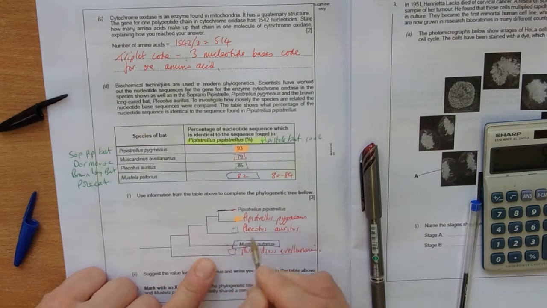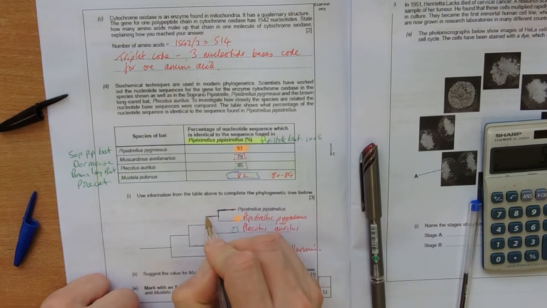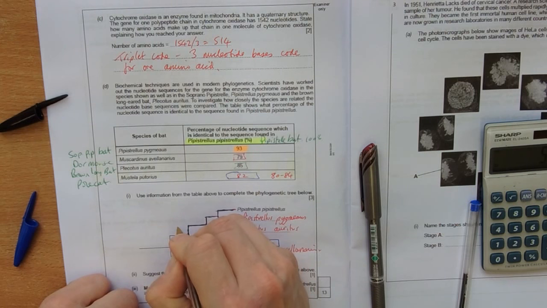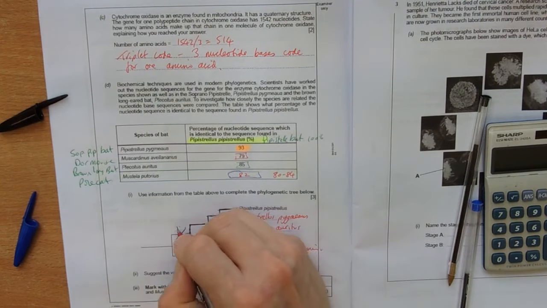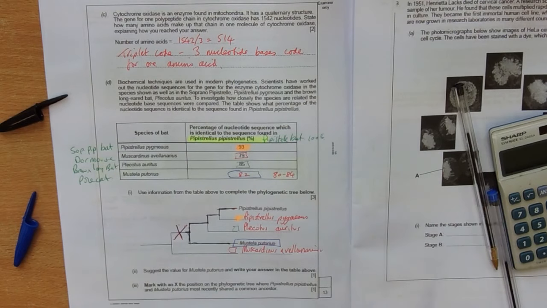So we're going back there, we're going back there. So where do these guys have a common ancestor? Here we go. So we're going to have there. So that's our X there. That's their common ancestor. So really tricky at the end. Hard work for those 13 marks.